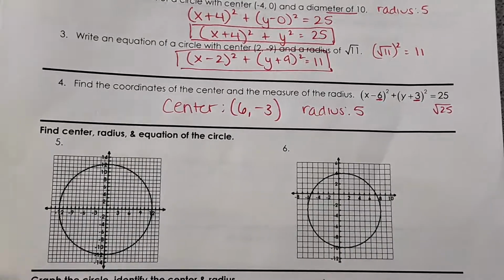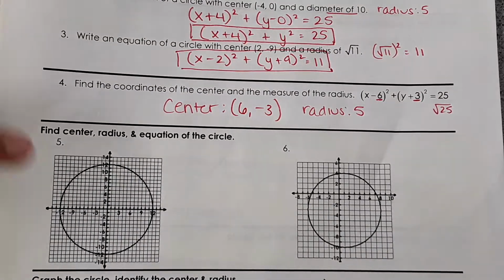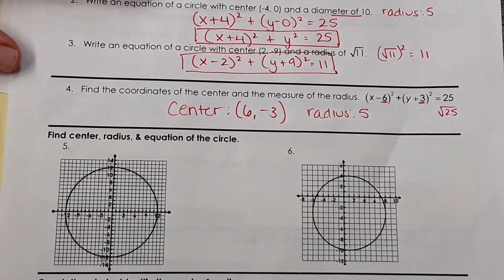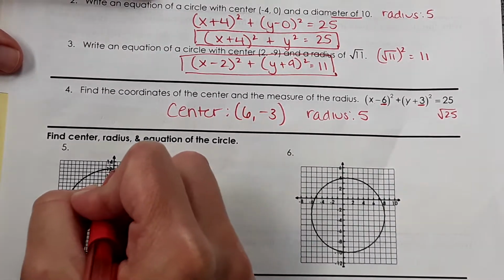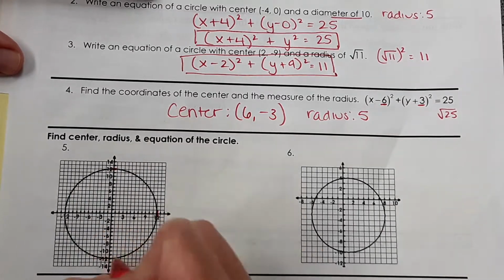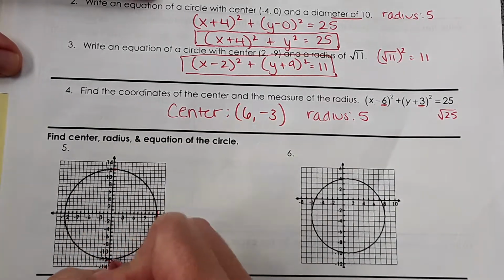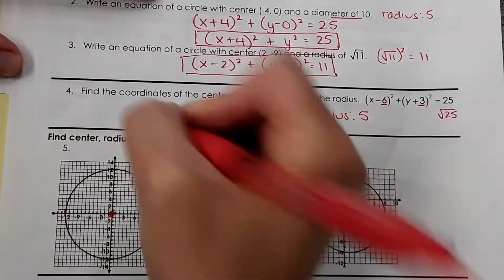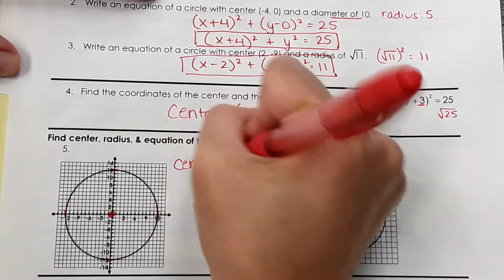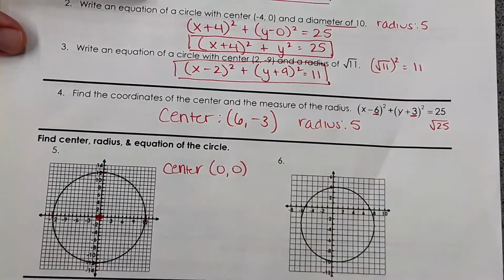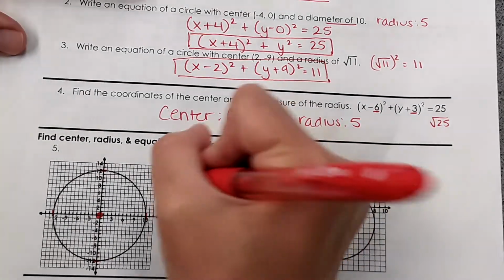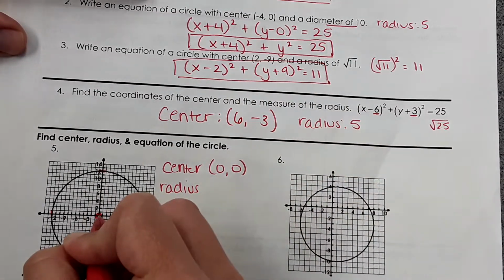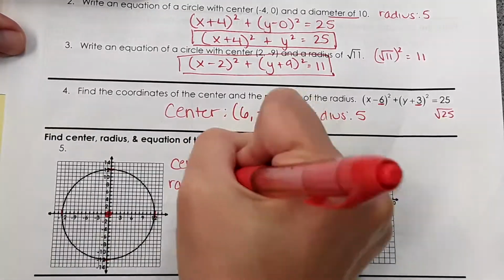Okay, for the next couple problems, we're going to look at the circle and figure out what the center is, the radius, and the equation. So looking at this circle, I noticed that it hits 12, -12, -12, and 12. So the center actually must be 0. So the center is at 0, 0. And then radius would be the distance from the center to the outside of the circle. From 0 to 12 is just 12 units.